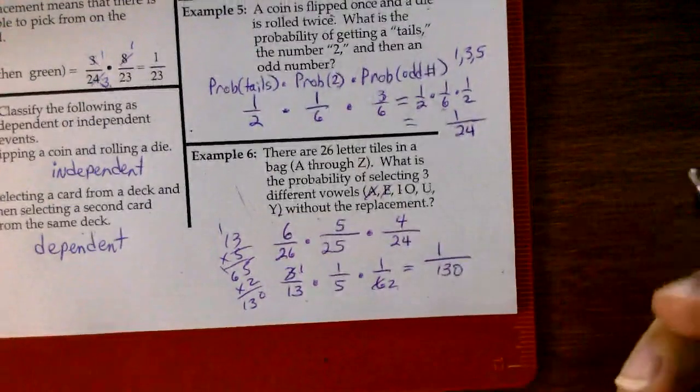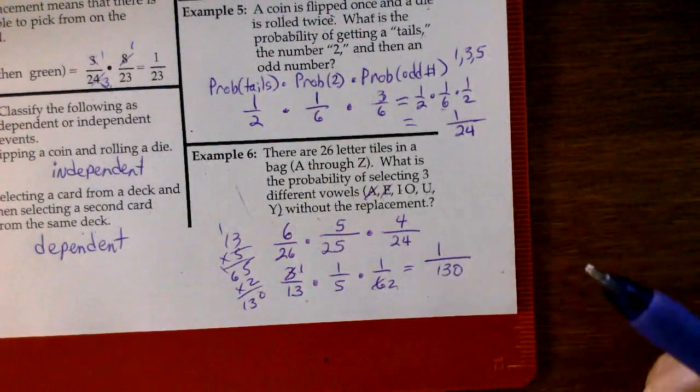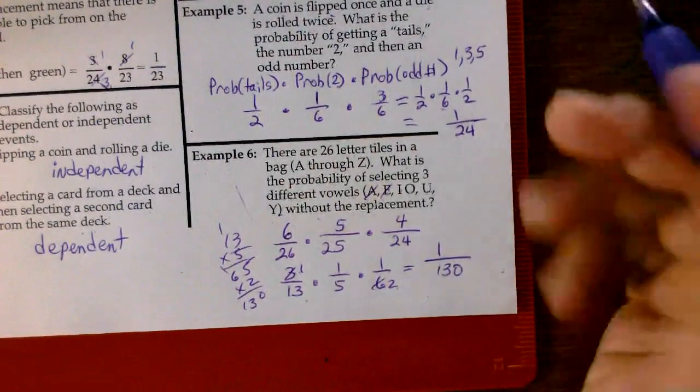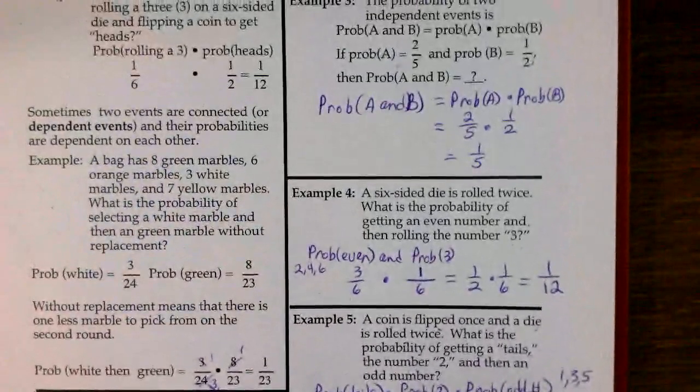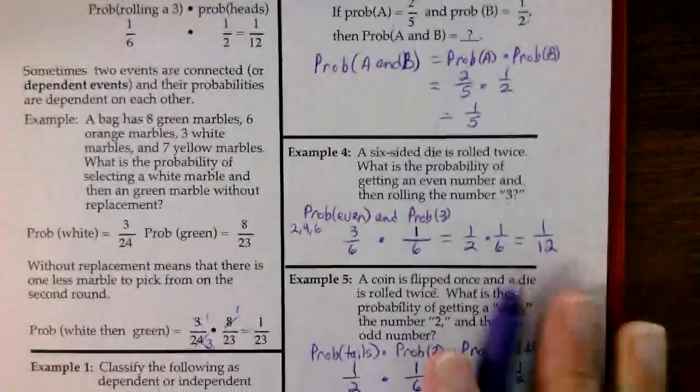And so I use my arithmetic to make this fraction calculation much smaller and manageable. Once again, this is probability of independent and dependent events. And so this is a way to handle that.